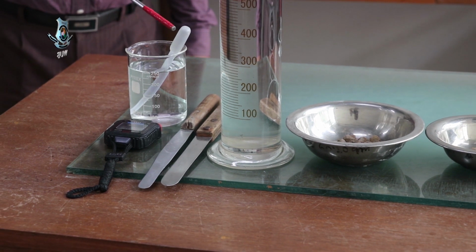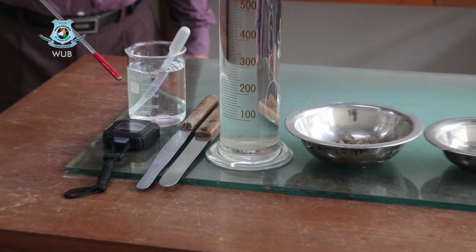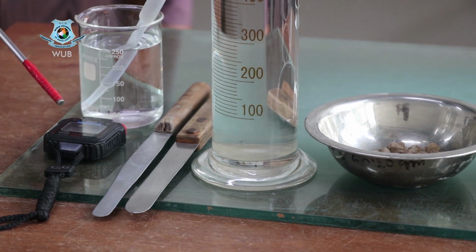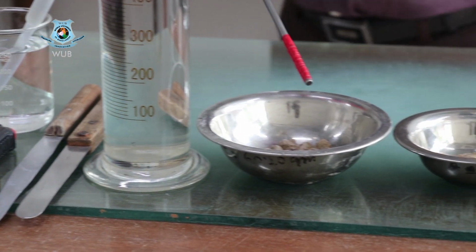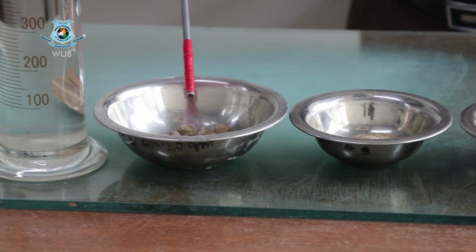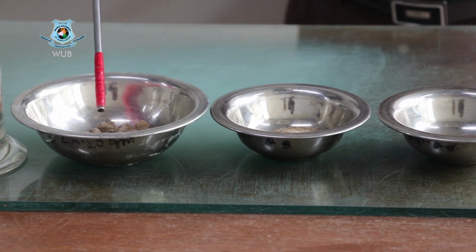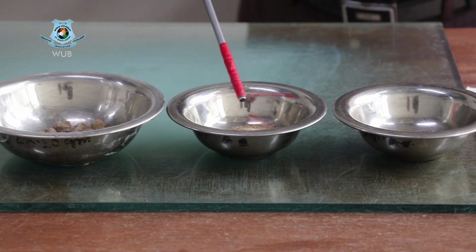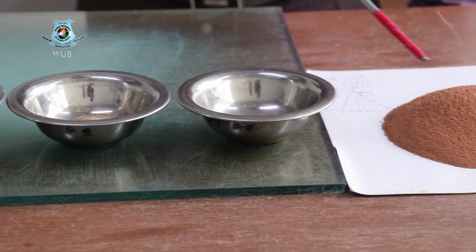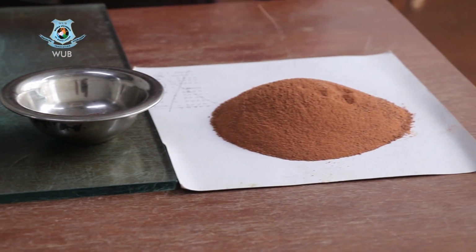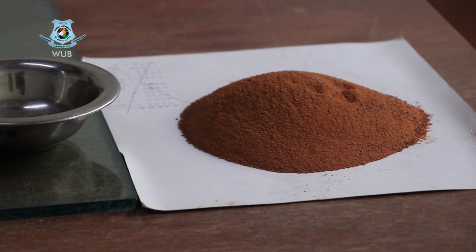You can see the stopwatch here, and also we can find a number of samples like clay, sand, soil, and these are soils for another experiment.